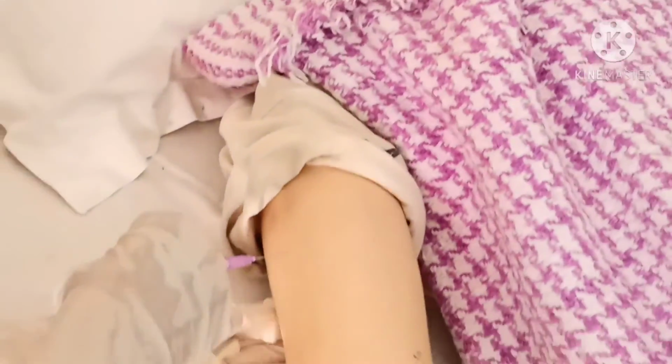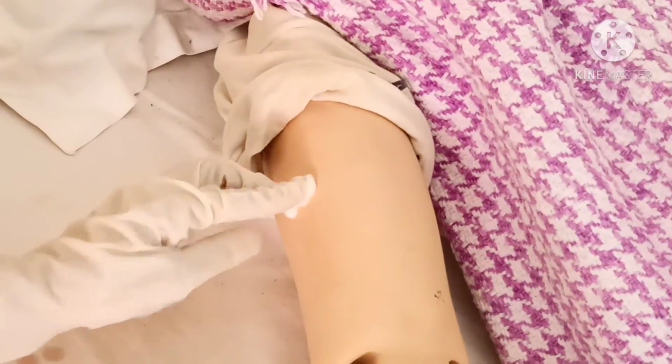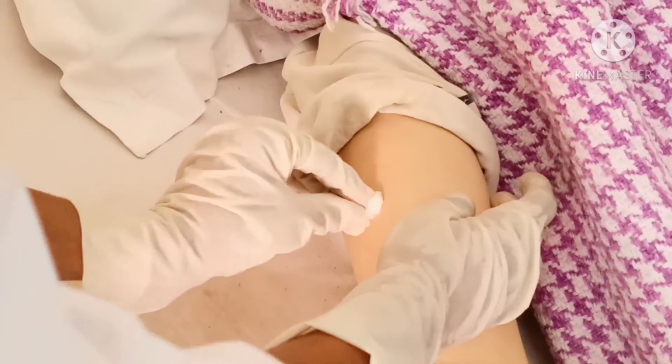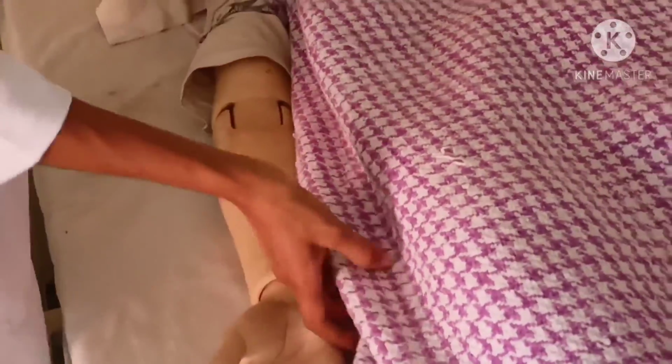Grasp the lower end of the syringe. Do not move the syringe. Then remove the non-dominant hand. Quickly withdraw the needle and apply pressure with the antiseptic swab or do a gentle massage. Now assist the patient into a comfortable position.